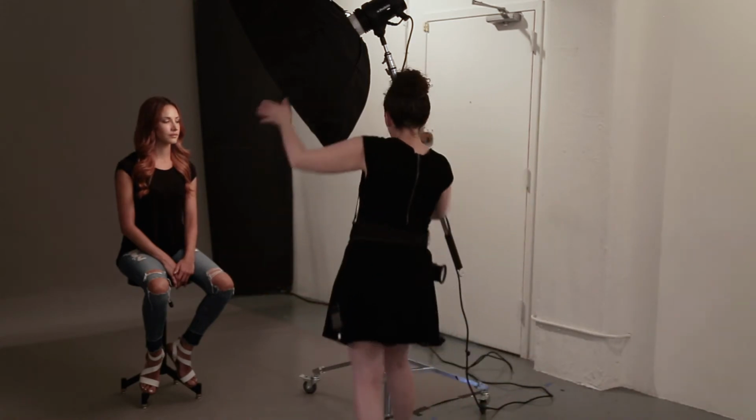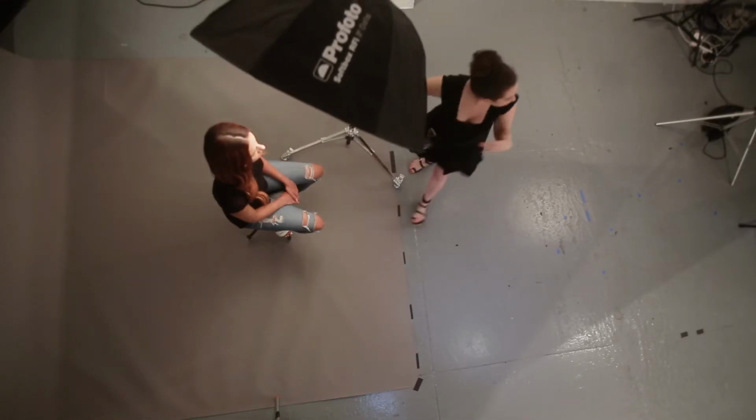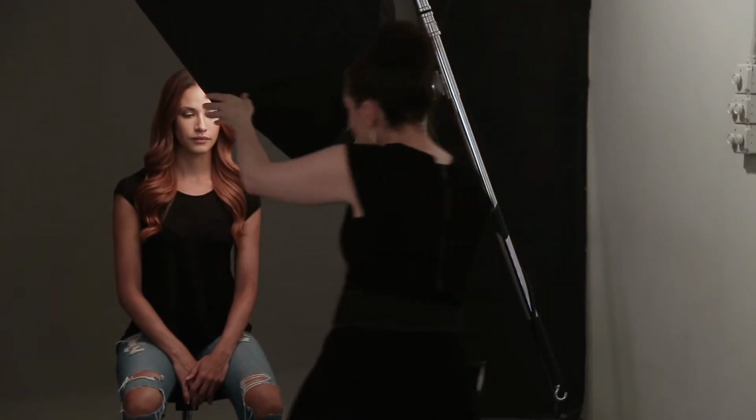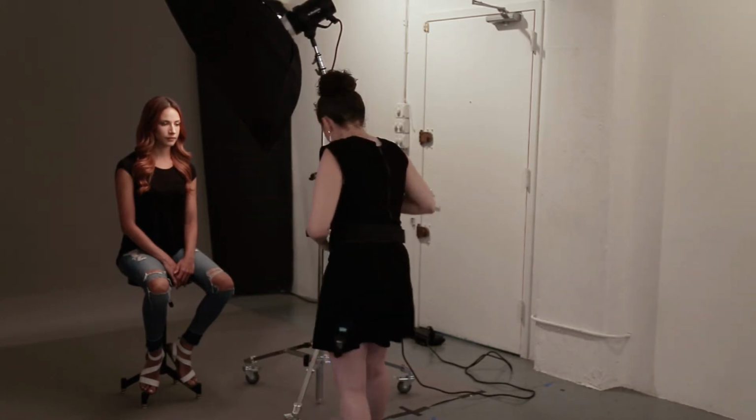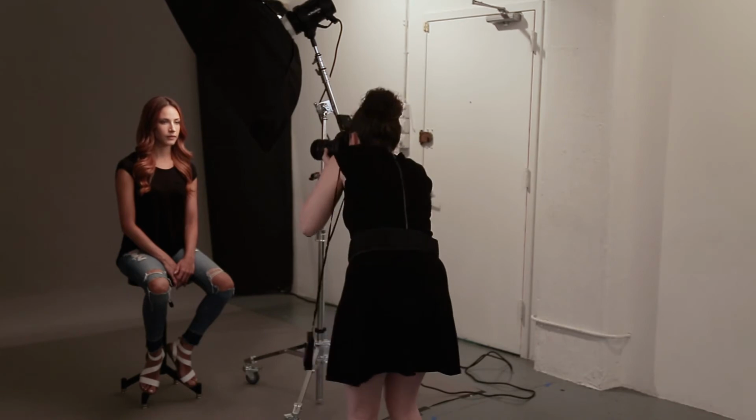If I take this 3-foot octabox and I bring it in really close to our subject, well, compared to the size of her head, it's comparatively pretty large, which makes it softer light. So let's take a look at that. I'm gonna bring this softbox in real close, which of course is also going to make it very bright. Bring it in maybe right here. I also know I gotta adjust my exposure. Let's take a look.